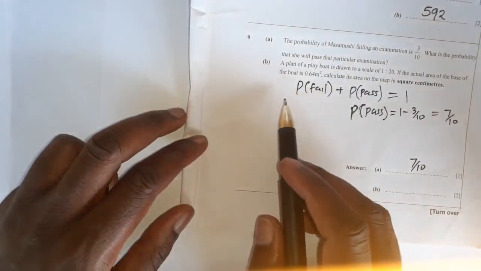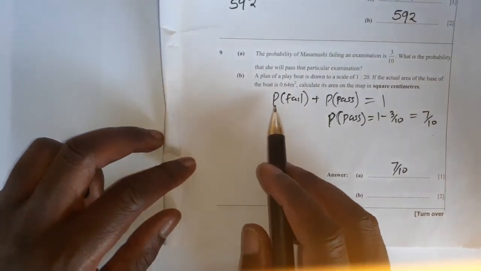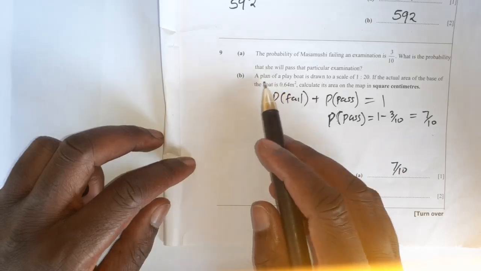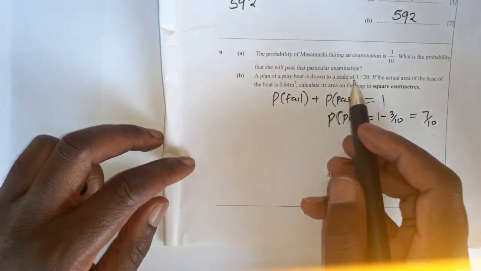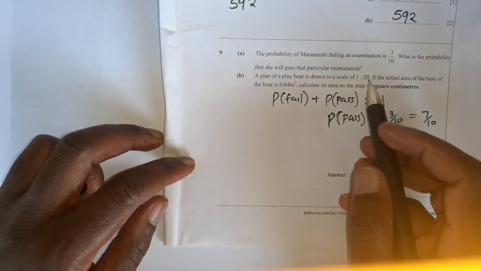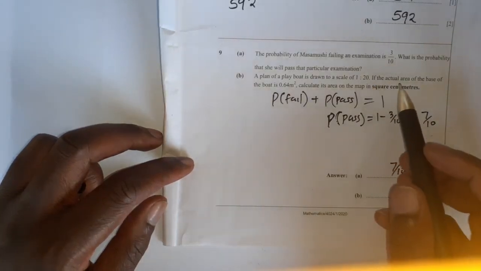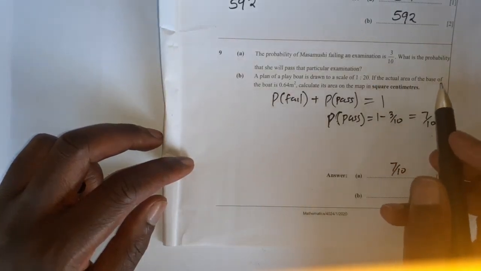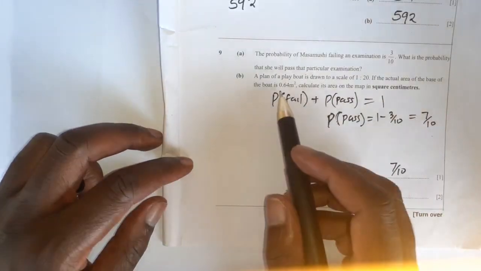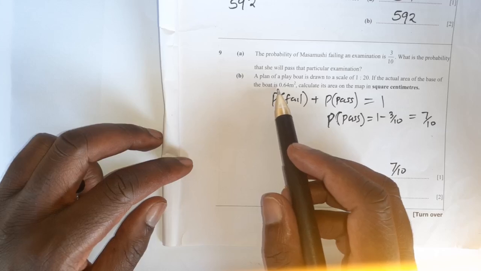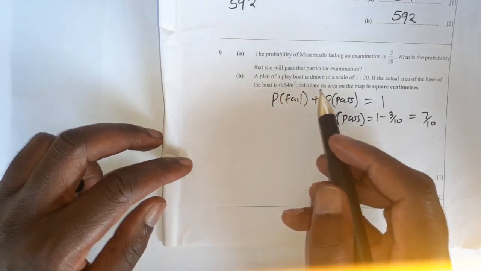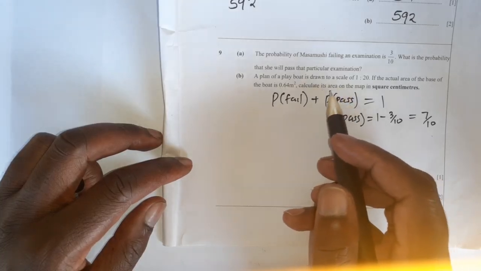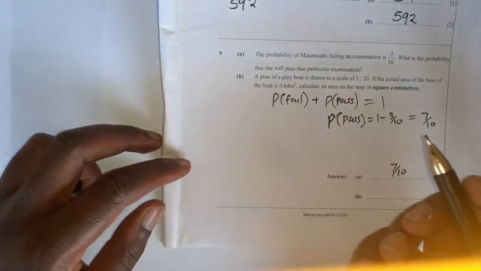A plan of a play boat is drawn to a scale of 1 to 20 centimeters. If the actual area of the base of the boat is 0.64 meter squared, calculate its area on the map in centimeter squared.